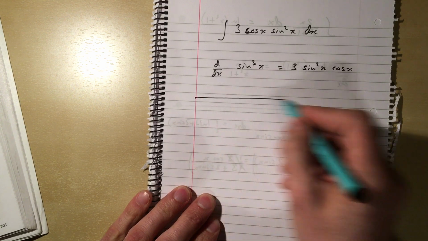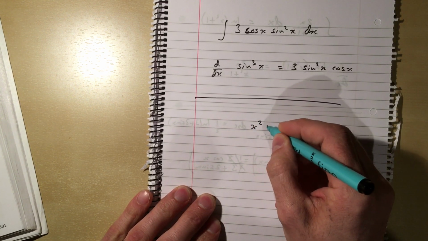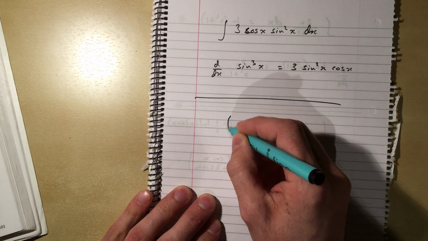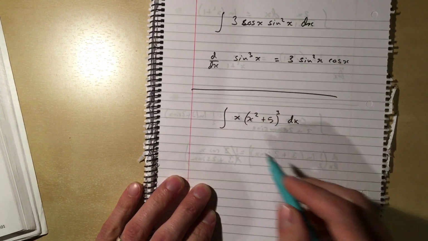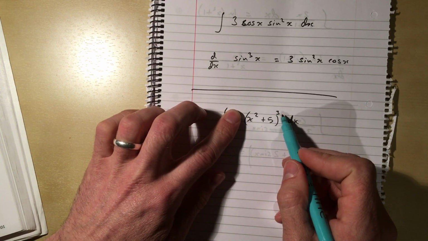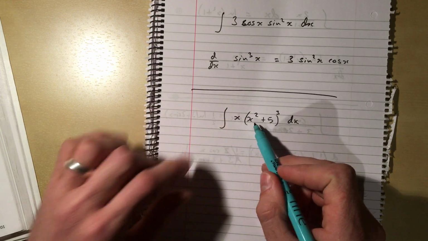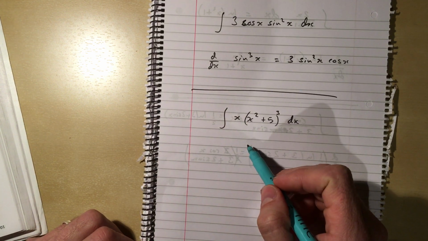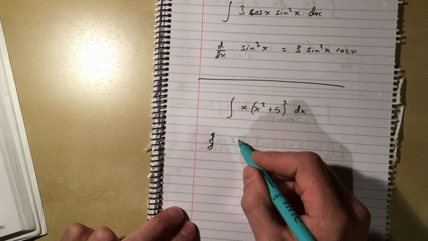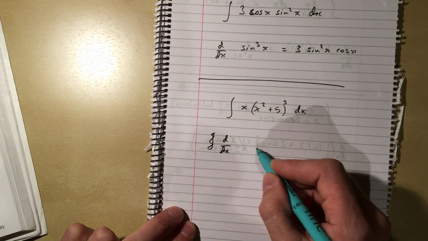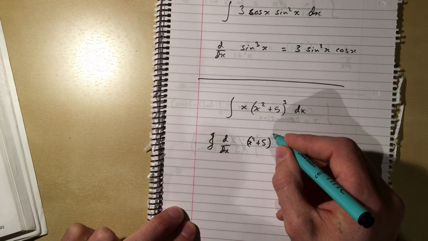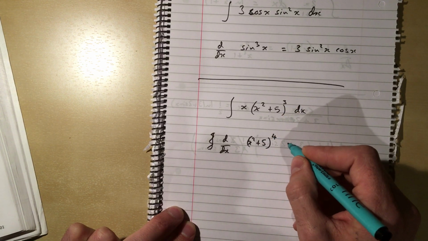We've got the integral of x times x squared plus 5 all to the power of 3, integrating with respect to x. That's a function, x squared plus 5 to a power, times by x, which is more or less the derivative of x squared plus 5, isn't it? Okay, it's not exactly, there's a constant, but you know, it's close. So what we're going to do is try and see what happens if I differentiate x squared plus 5 to one higher power, to the power of 4.